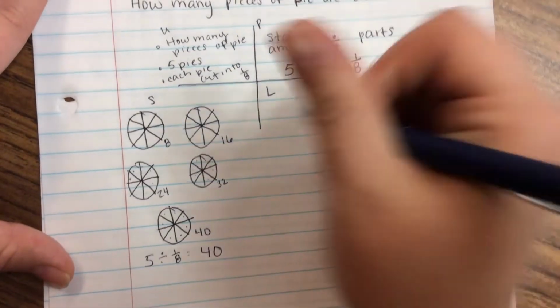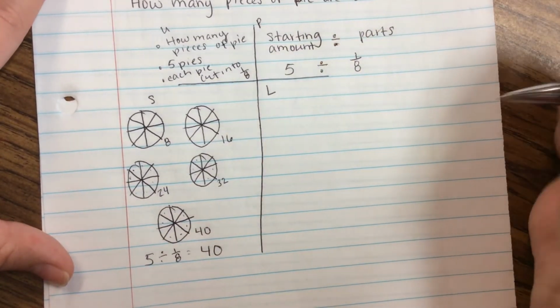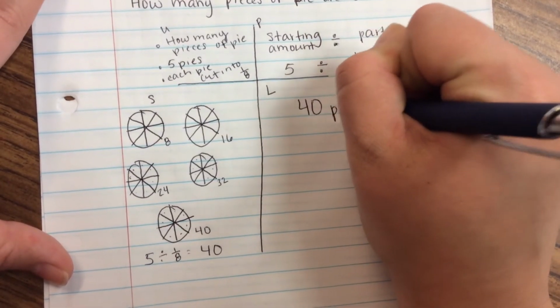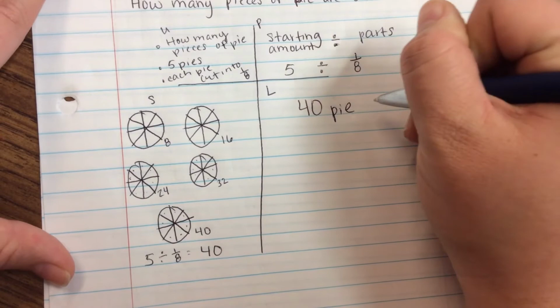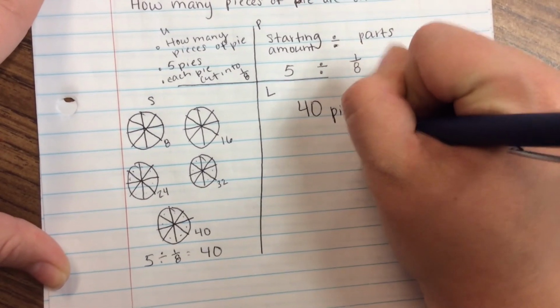Under look back and evaluate, I started with the whole amount. I'm going to end with the whole amount. I have 40 pieces of pie.